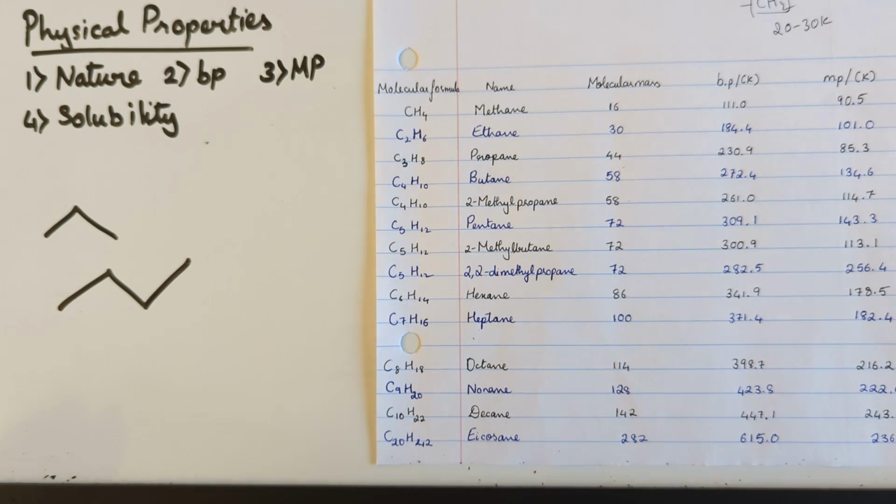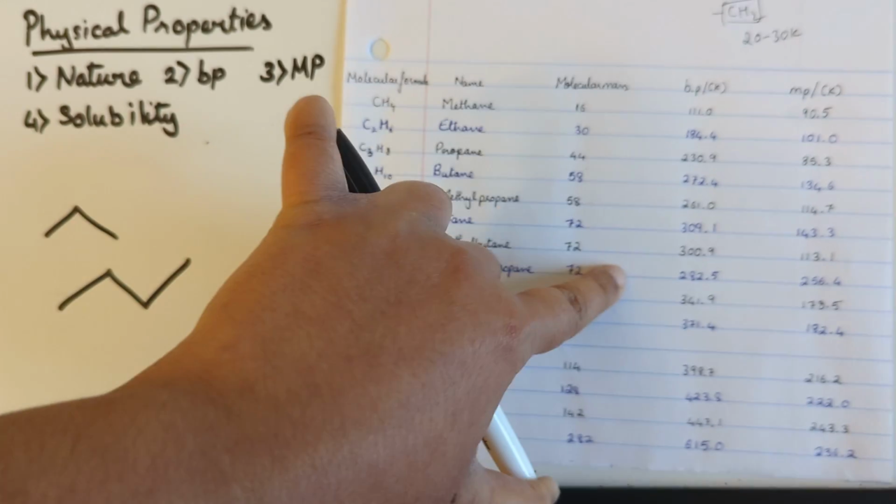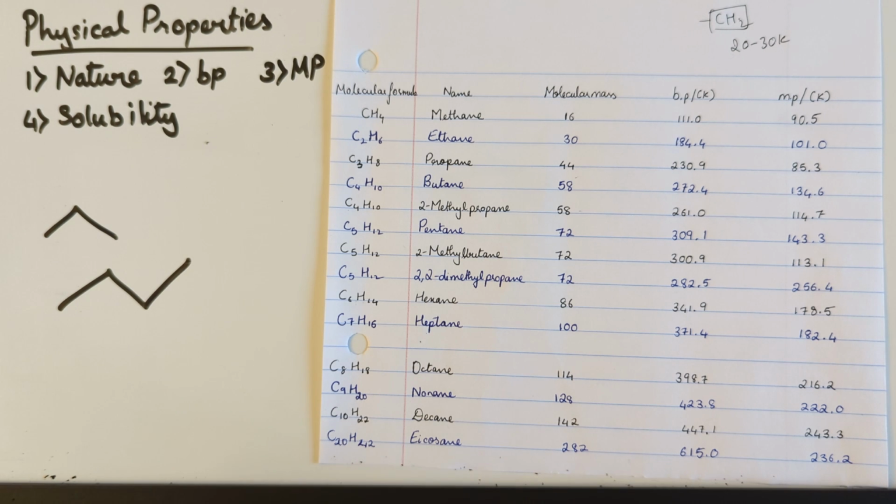With that, we're done with the physical properties of alkanes. We started with nature, spoke about why they are non-polar, and what are the forces that hold these molecules together. Then we moved on to boiling point, studied the melting point and solubility, and we also used this to compare everything. With that, we're done with the physical properties of alkanes. In the next video, we'll be talking about chemical properties of alkanes.